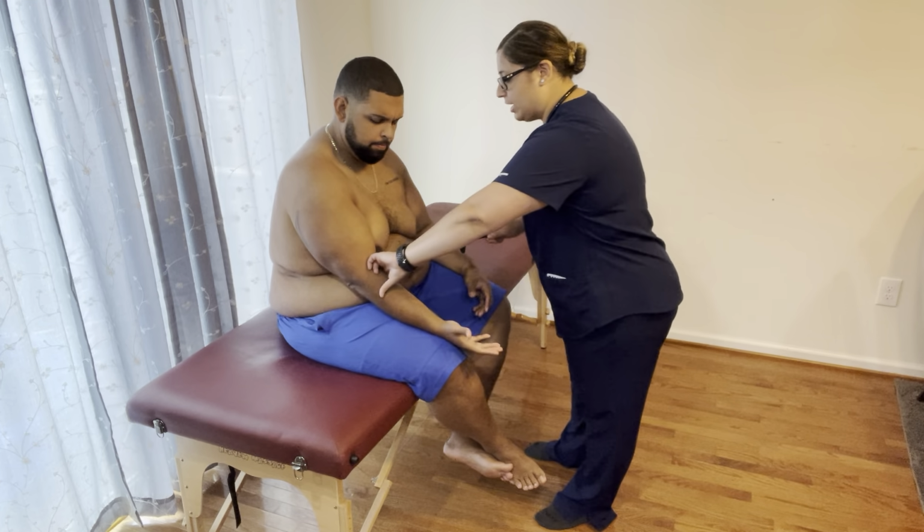Great. So now we're going to do pulsations. We're going to palpate his pulses. His brachial pulses are bounding, +3. And his radial pulses are +3 as well, which is all normal. So now that we did those, we're going to move on to inspecting his hands.